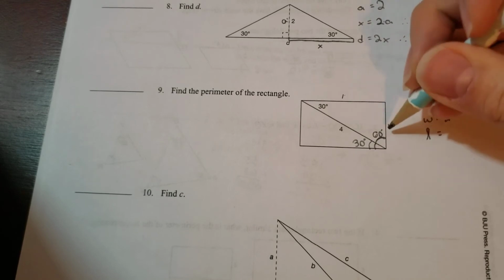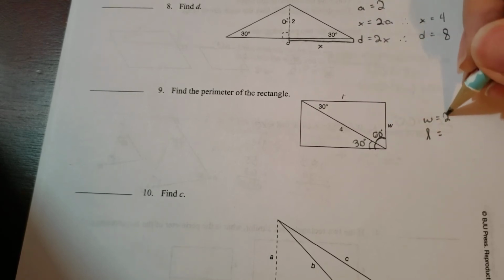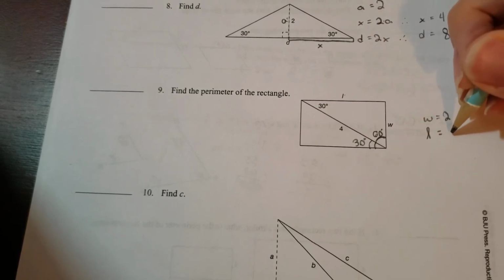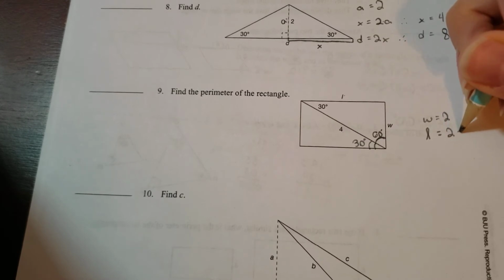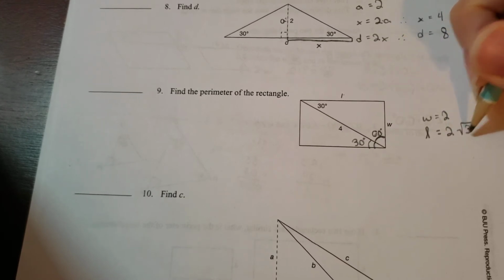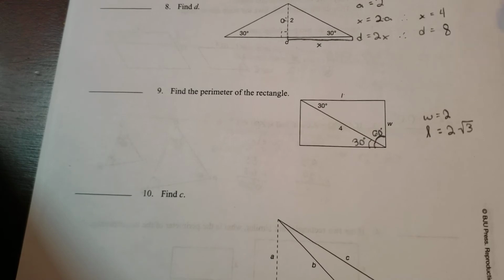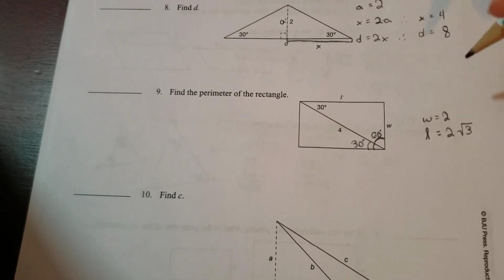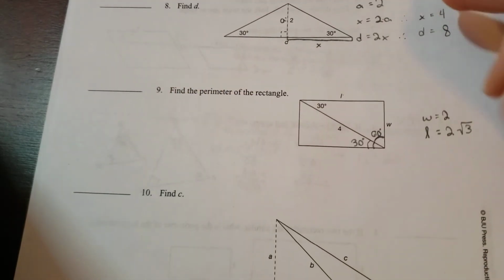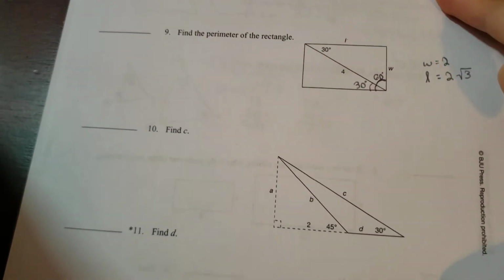So since our A, rather our W in this case, equals 2, it's going to equal 2 root 3. Now, find the perimeter. There's your length and width. Find the perimeter. You guys got this.